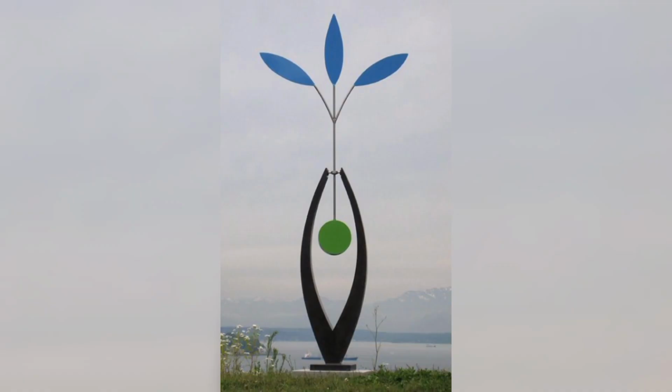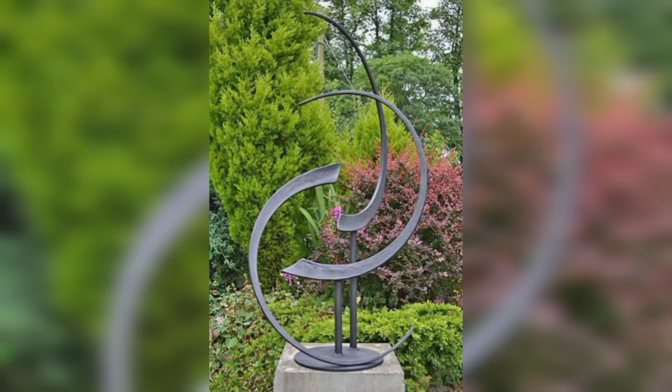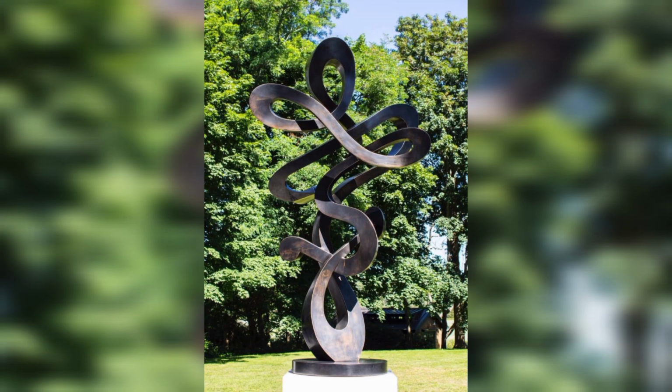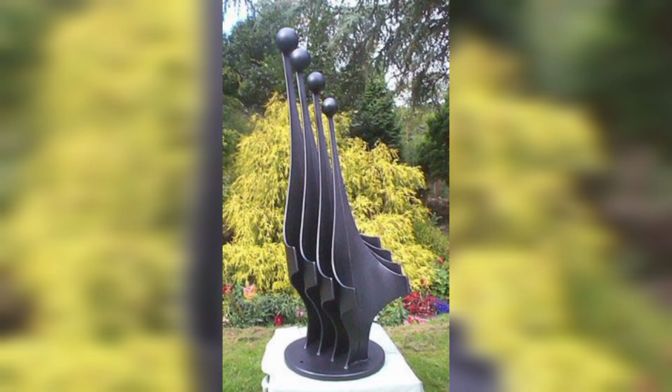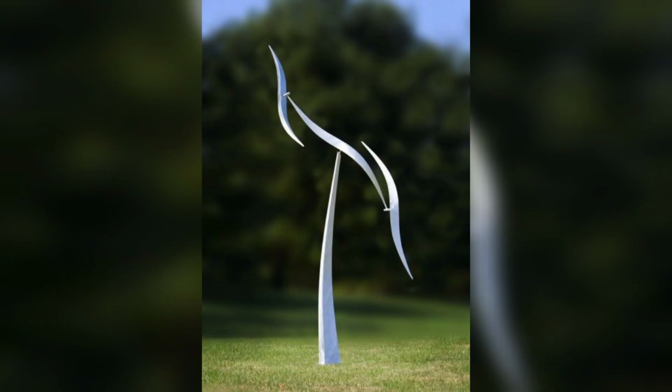Abstract art in nature. Embrace abstract sculptures that mimic natural forms or create intriguing contrast. Organic shapes and abstract designs can add a touch of modernity and artistic flair to your garden.